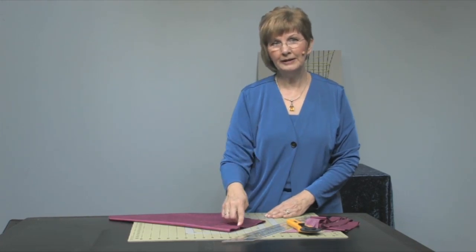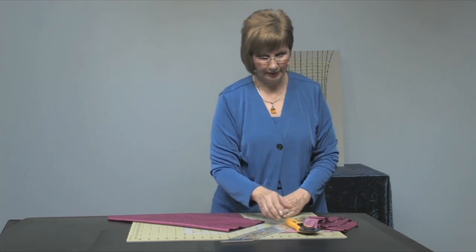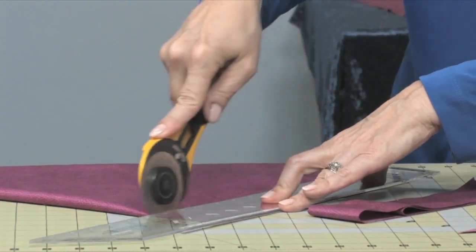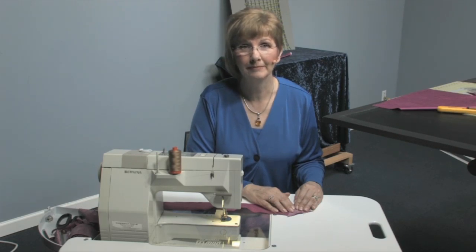As long as you keep these edges aligned, you will be continuing to cut the same bias strips. Now we'll sew our strips together. We're ready to sew our strips together now. You'll be joining them right sides together with a 1/4 inch seam.